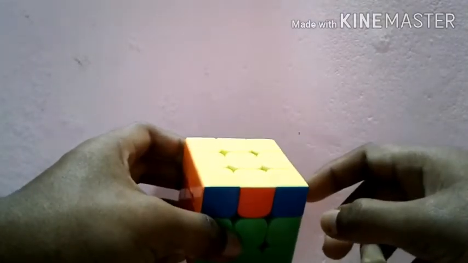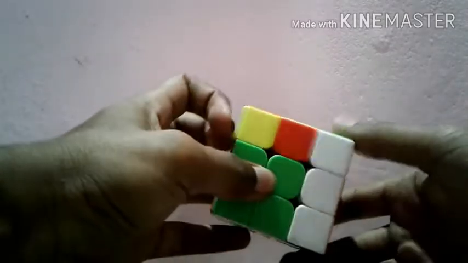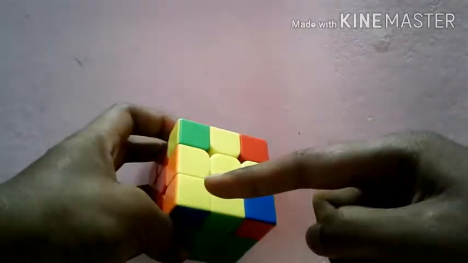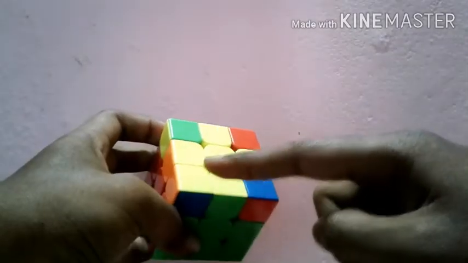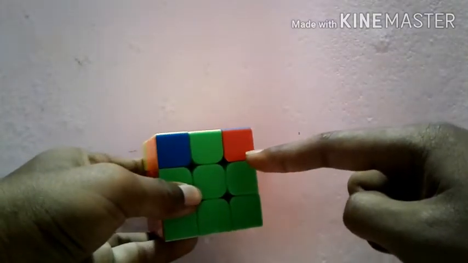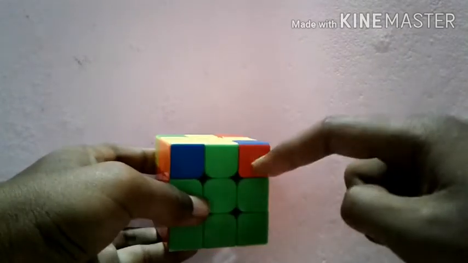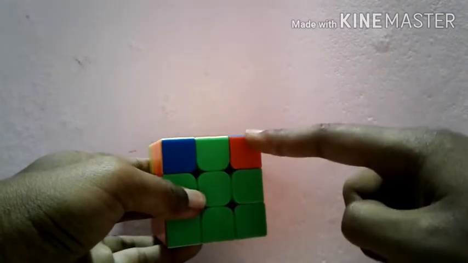It solved it. Great. Another case that I want to show you is this one. This is exhibiting the fish pattern, but you notice that this piece isn't yellow, or the piece that is on the top layer. So you have to do that algorithm again.